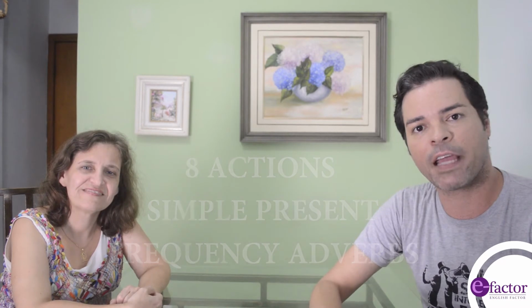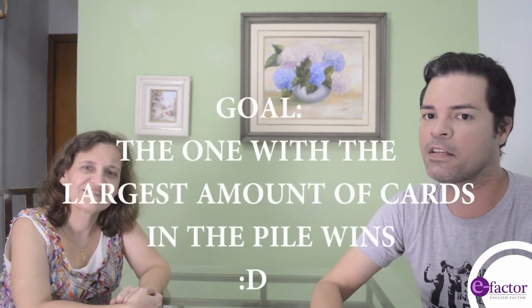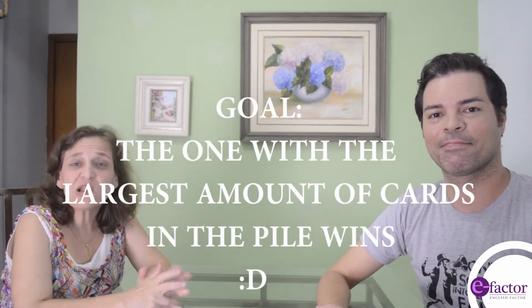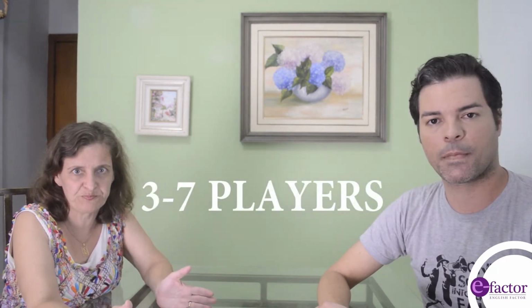The objective of the game is to have the largest number of cards in one's pile. Decide whether to work with a big group or with small groups. But remember, the idea is to have from 3 to 7 players maximum. Let's see how it works.